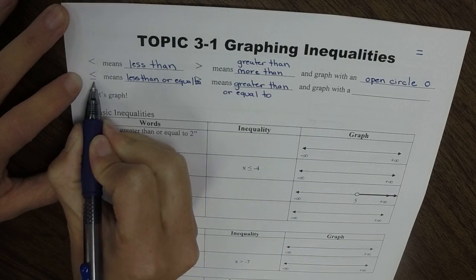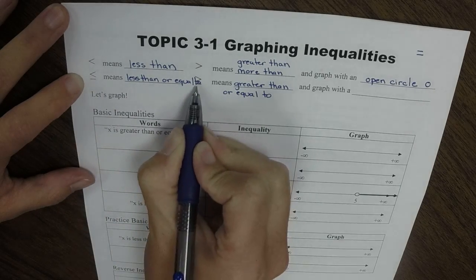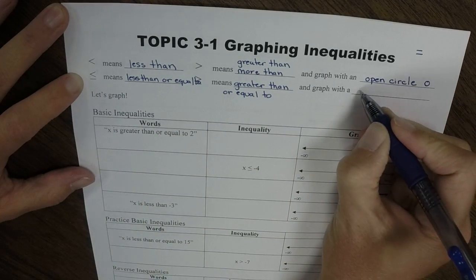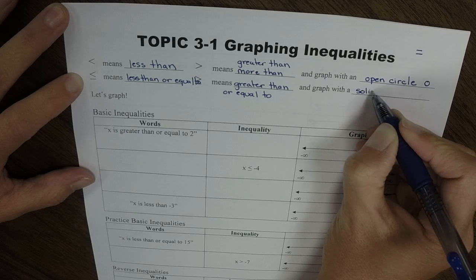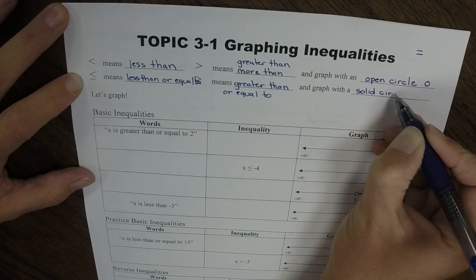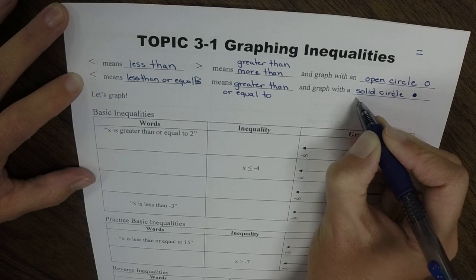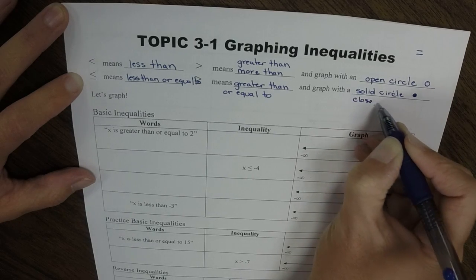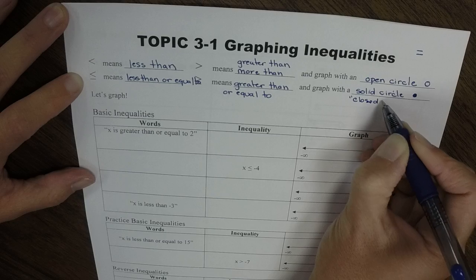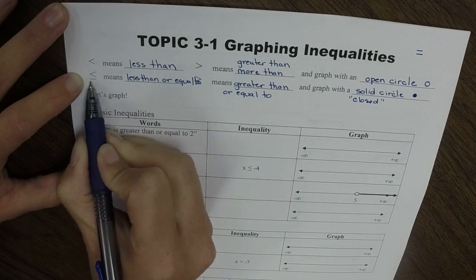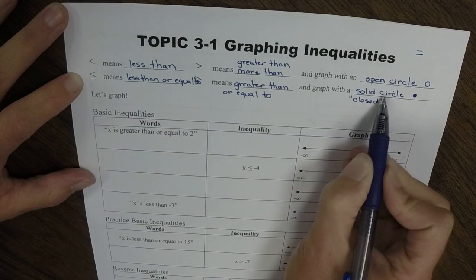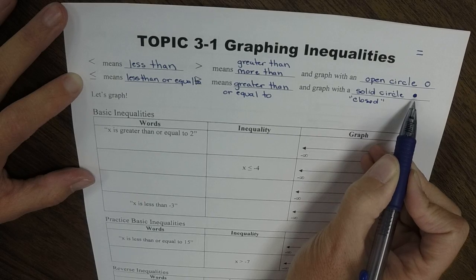If it has the equal to, meaning the solid bar underneath, then we're going to graph with a solid circle, or you can call it a closed circle. Solid line underneath means solid circle when we graph.